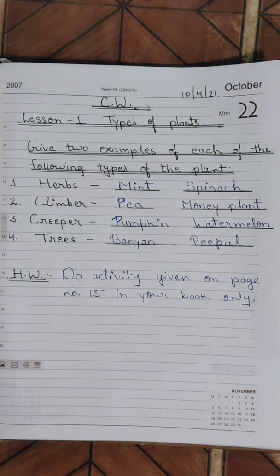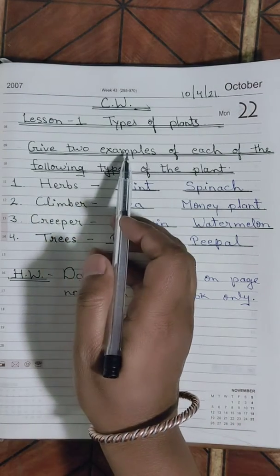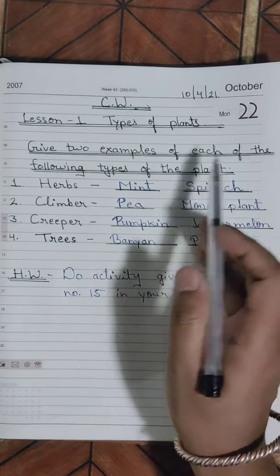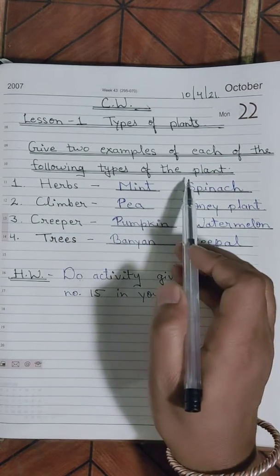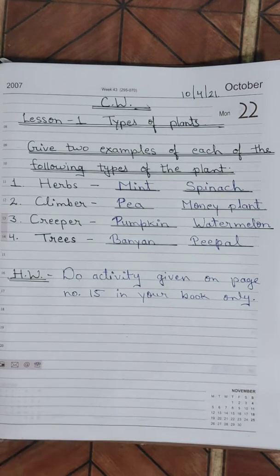We have already discussed this in our explanation part. So you will write the heading, give two examples of each of the following types of plants, and underline it. Okay, so now let's start.